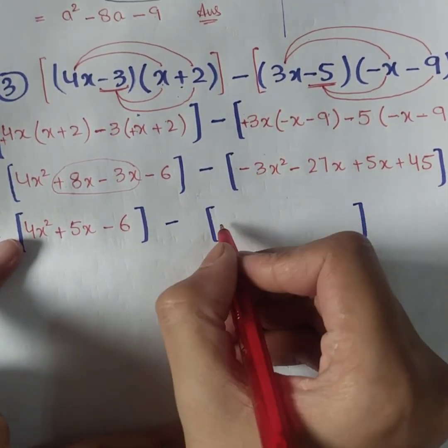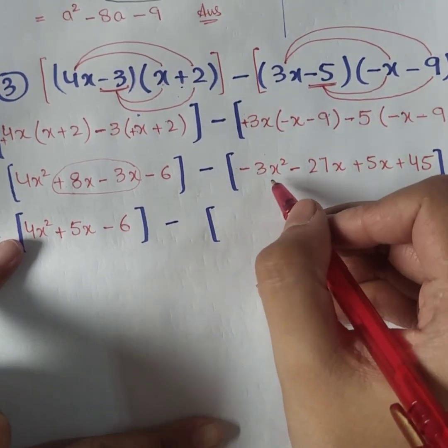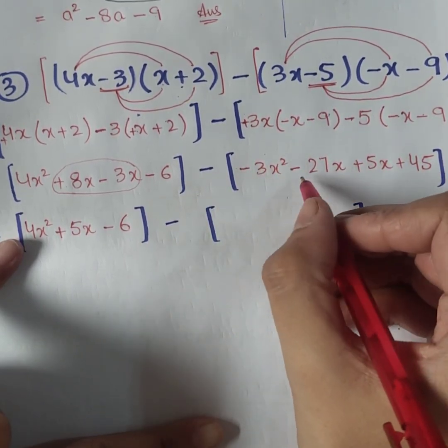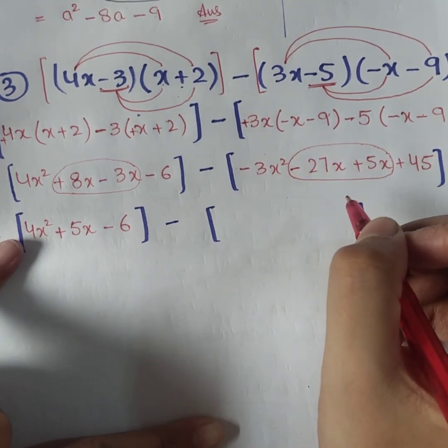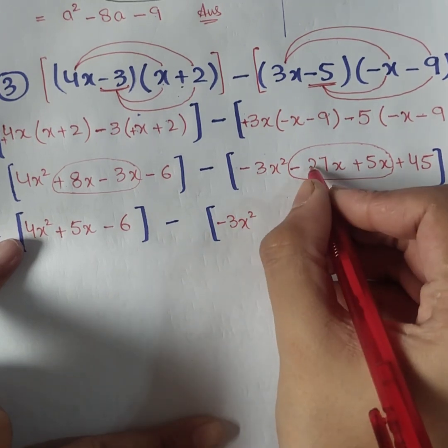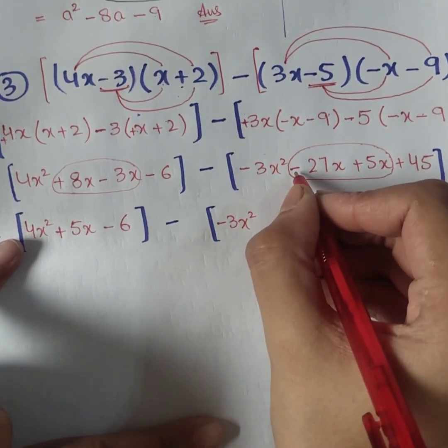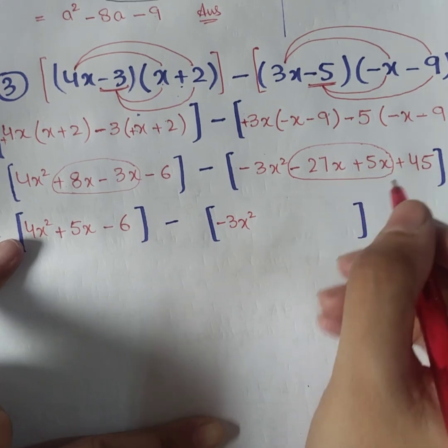Now minus 3x remains as it is. There is no other 3x, there is no other term like x square, but you can see x and x are similar terms, so you can resolve them. Minus 3x square, and minus plus 5x means you have to combine 27 and 5.